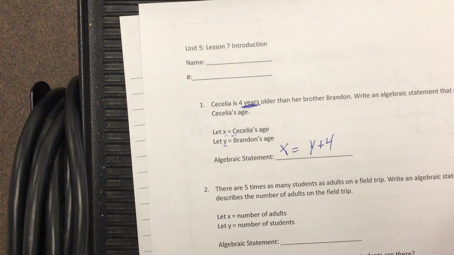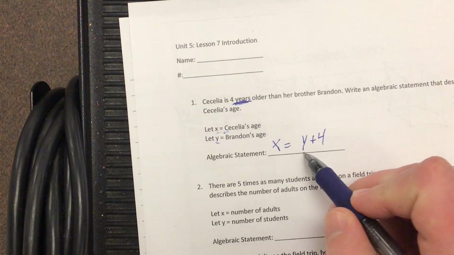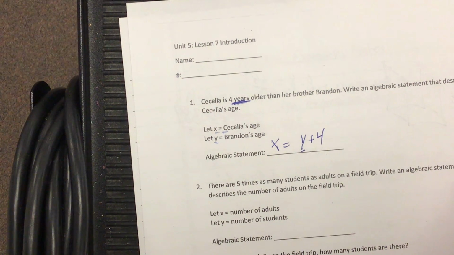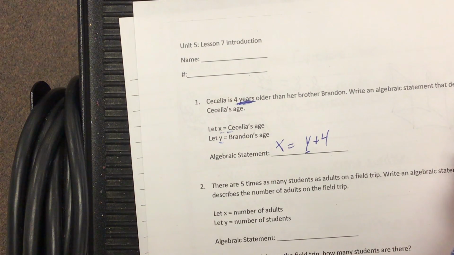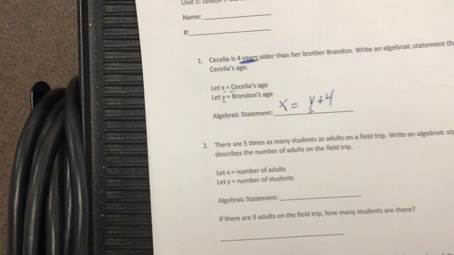Because we know Cecilia is 4 years older than Brandon. So X equals Y plus 4. Because whatever age you plug in for Brandon's age, so whatever you plug in for Y there, Cecilia will be 4 years older than that, so we add 4. So Brandon's 2 and Cecilia is 6. That could be one example, sure. Any number you plug in here, Cecilia is always going to be 4 years older. So X equals Y plus 4 there.